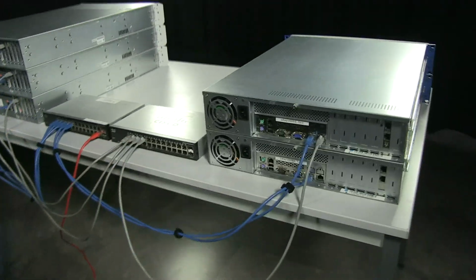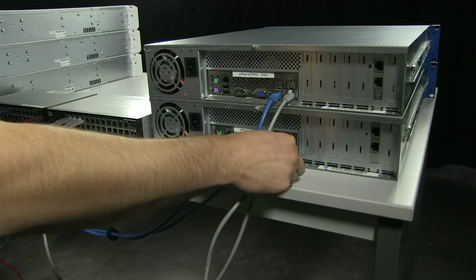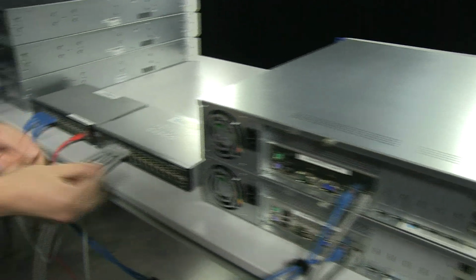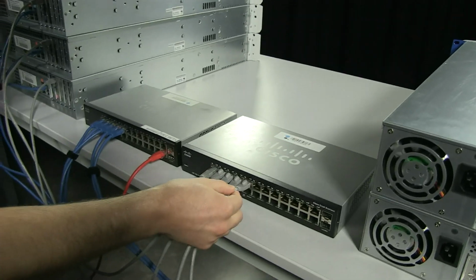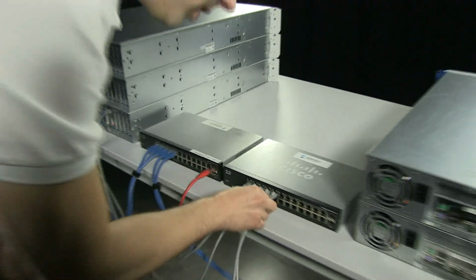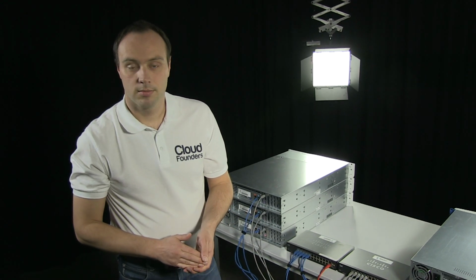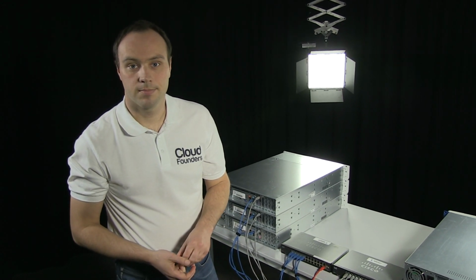For the second node we do the same. We enter the network cable in the port and the other part in the private switch, keeping them again together. So that's it for the management network. Let's now do the storage front end.